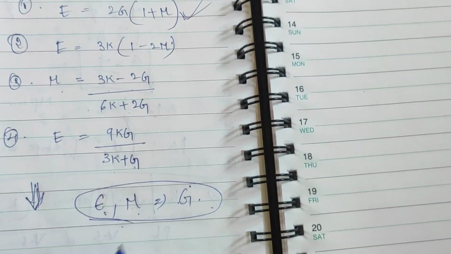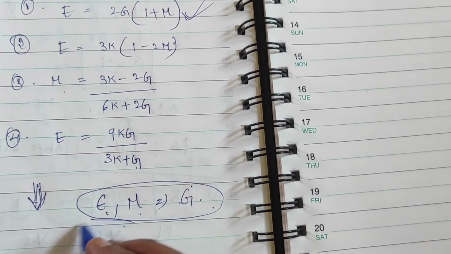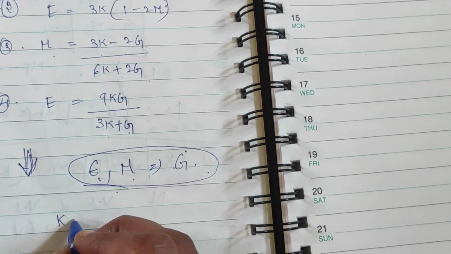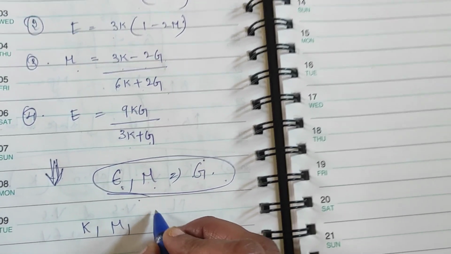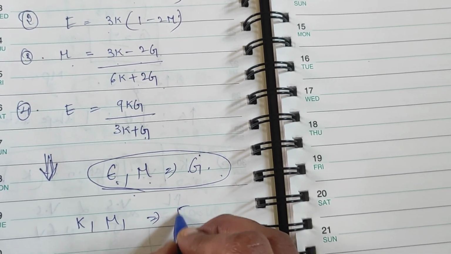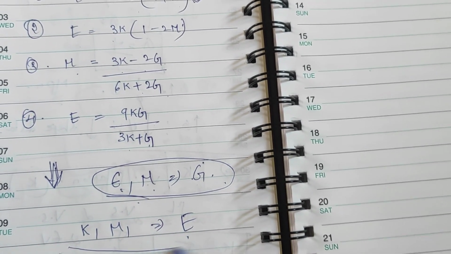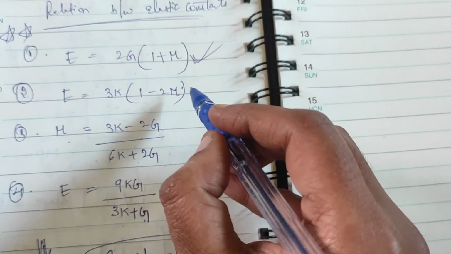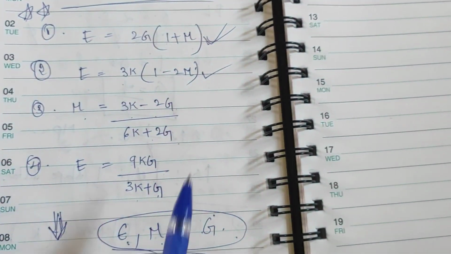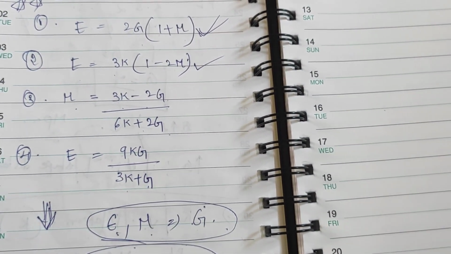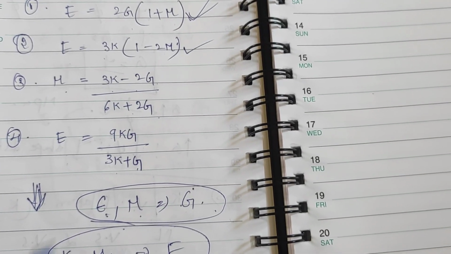For example, if they have given bulk modulus and Poisson's ratio, we have to find Young's modulus. What is the formula? We have to look at these 3 elastic constants and this is the correct formula. Understand? So like this we have to do the problems on it.